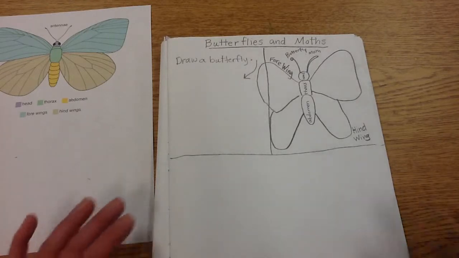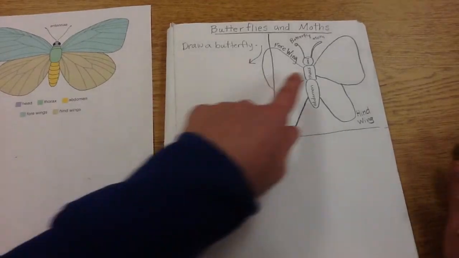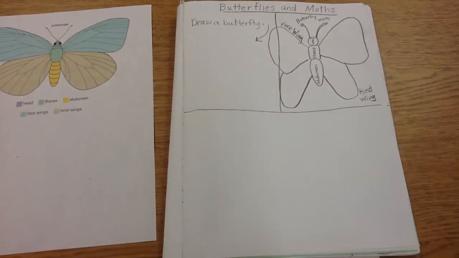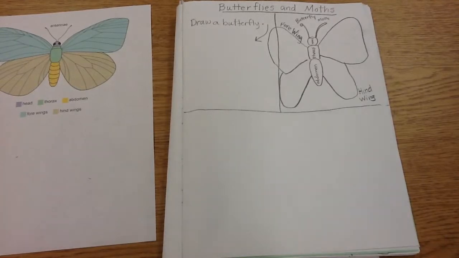Great. Now that you have it drawn, you know all the parts, you're ready to design your own butterfly. One thing that we learned in the video is that there are over 100,000 different species of moths and butterflies in the world today. And there could be more, because scientists keep finding more and more of them. So you get to decide whether you're going to do a moth or a butterfly, and you're going to create your very own species.